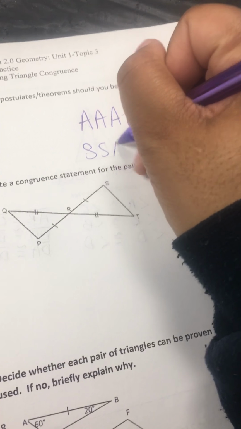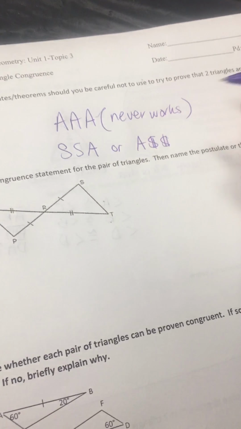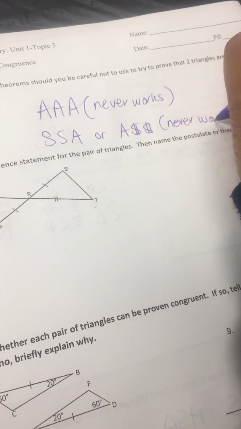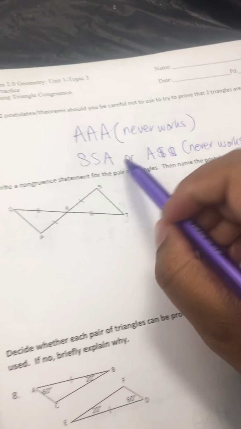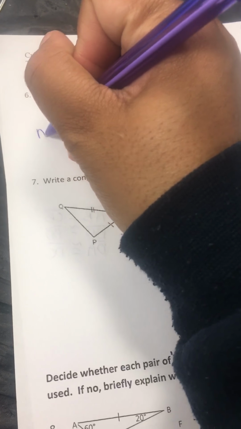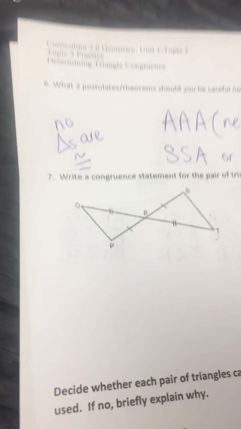And SSA, or if you want to write the bad word, I'm going to write $ so I don't look like I'm cussing. That never works. So if that comes out, you would have to say, no, they are not. So the sentence is, no triangles are congruent if these two happen.